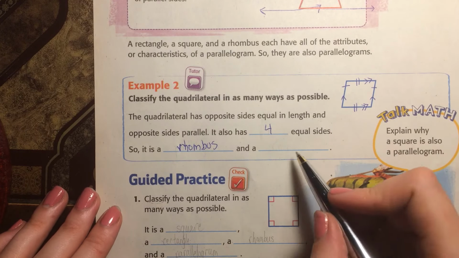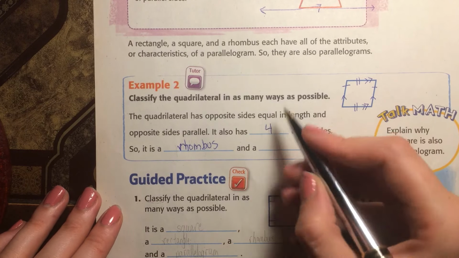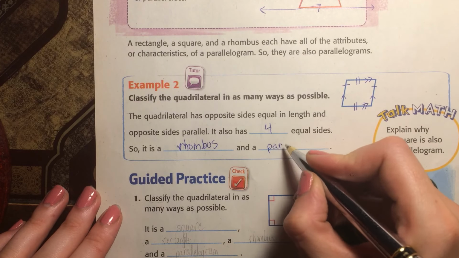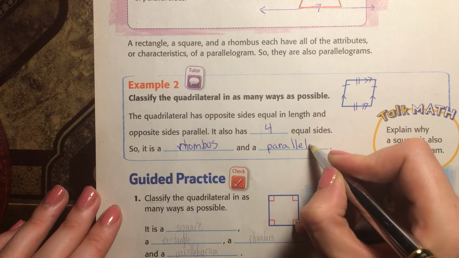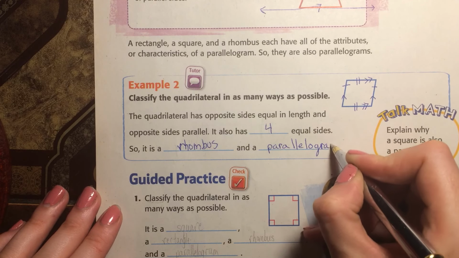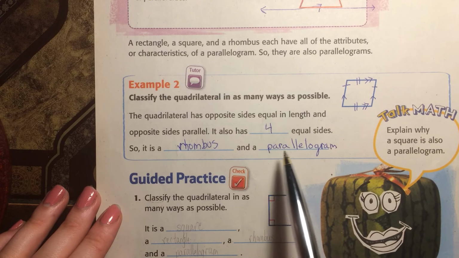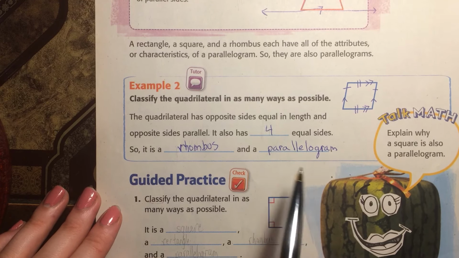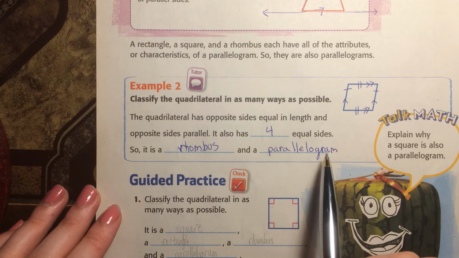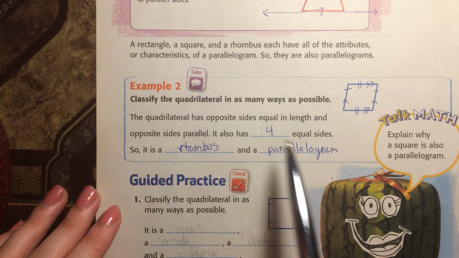But because it's a rhombus, it's also a parallelogram. But a rhombus is a better name for it. This is kind of like a surname, right? So like my surname is Russell. But there's a lot of Russells in the world.